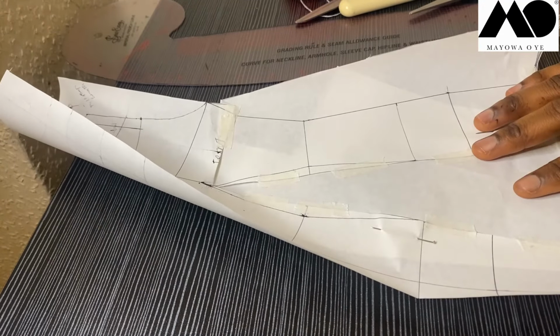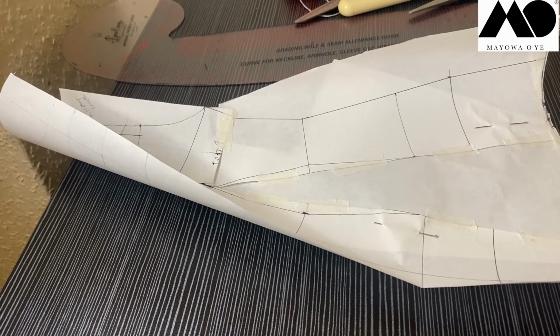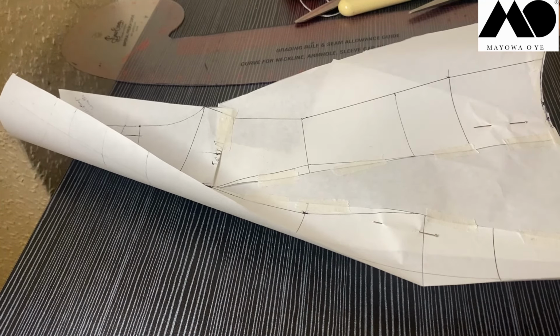What kind of fabric can you use for this dress? You can use any type of fabric as far as the fabric is not so thick. Just enter into any fabric shop and you'll find something suitable. Just get something that is light and not too thick, and that's it. So yeah, now I'm going to cut this on my fabric and then we'll proceed with the rest.